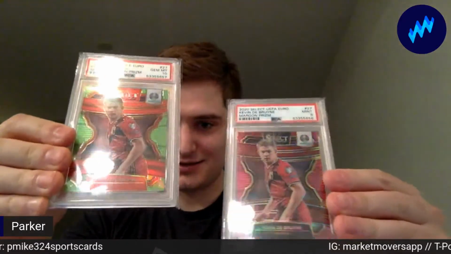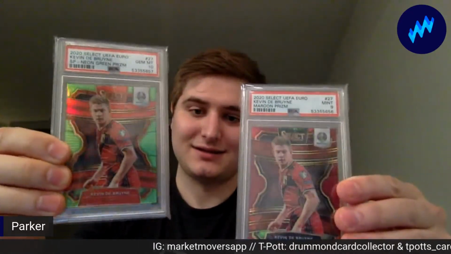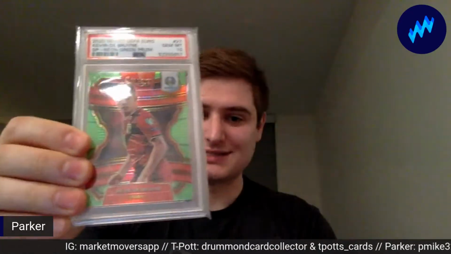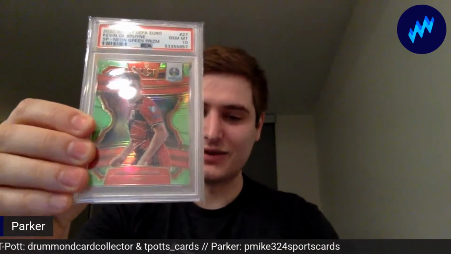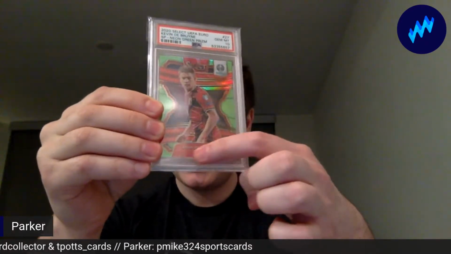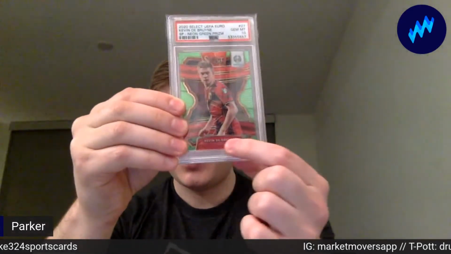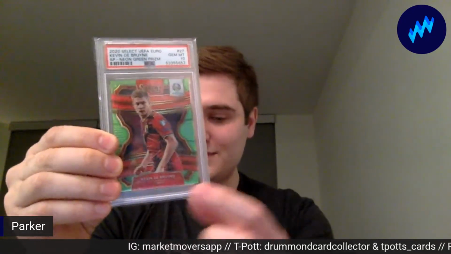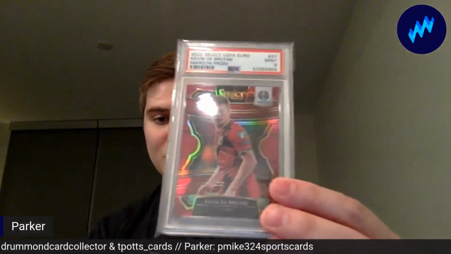So I won these at auction. They're nice. Kevin De Bruyne from 2020 Select Euro. This one is the neon green at 149. They have this short print version where they have the team color nameplate, if you will. So with Mbappe being on the French team, this would be blue. With De Bruyne being from Belgium, it's red. And then I got a PSA 9 of the maroon out of 165.